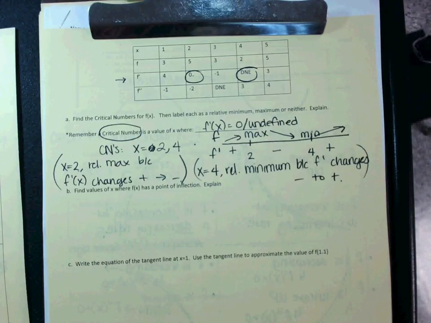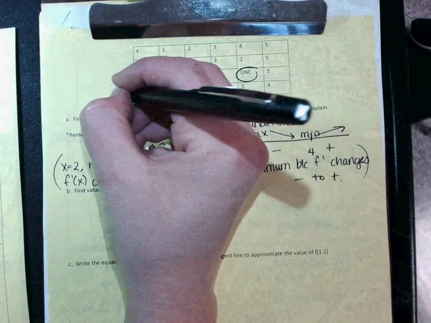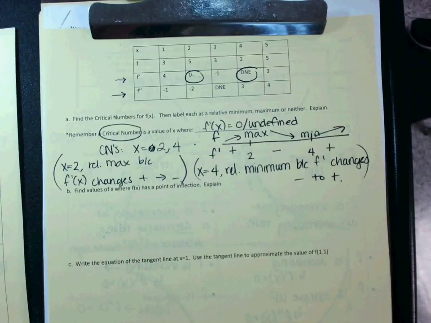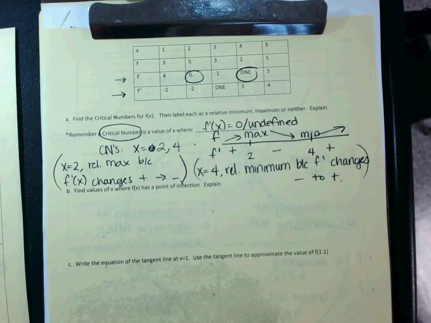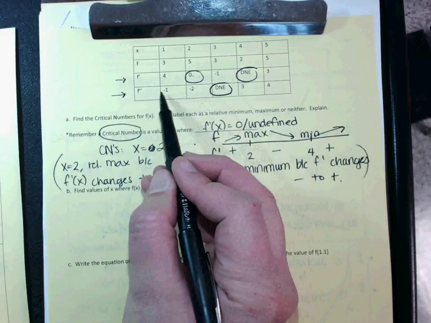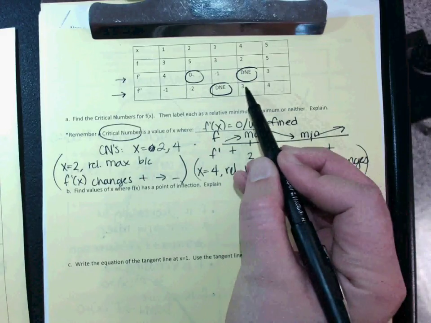Okay, part B says, where does f have a point of inflection? What happens at a point of inflection? Okay, the sign of what has to change? F double prime. Very good. So I'm now going to look at this row. Circle on your table, when does the second derivative equal 0 or undefined? At 3. Before 3, what is the sign? After 3, what is the sign?